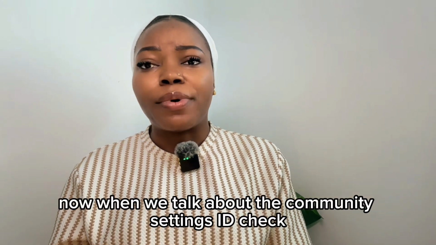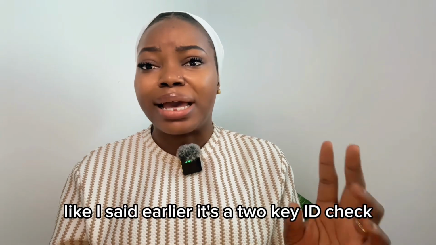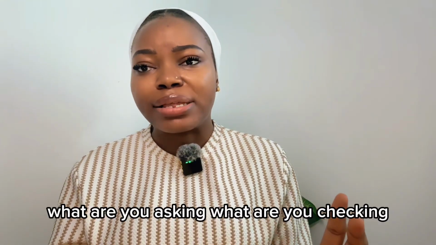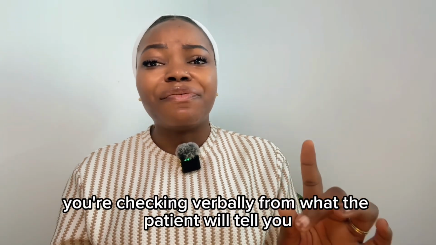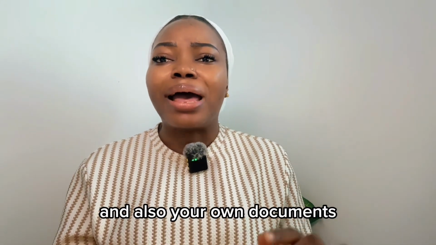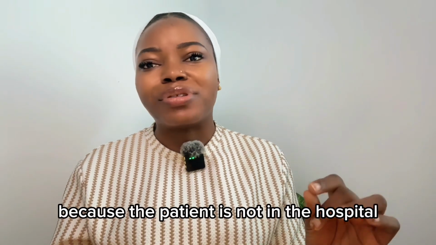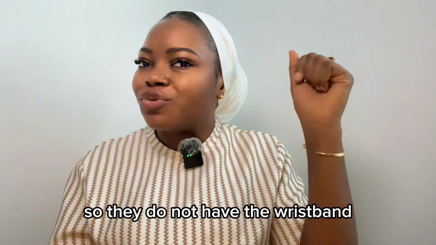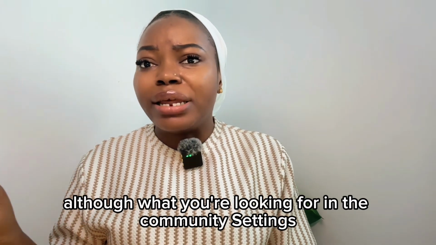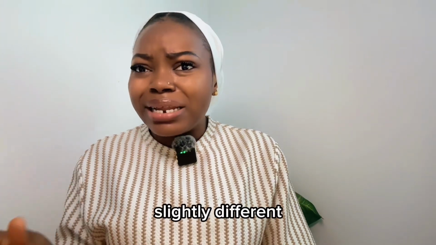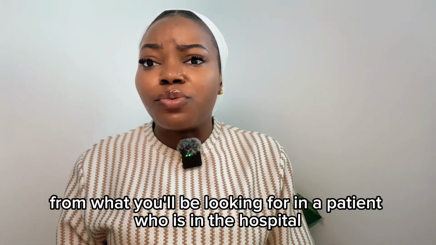Now, when we talk about the community settings ID check, like I said earlier, it's two key ID checks. What are you checking? You're checking verbally from what the patient will tell you, and also your own documents. That's the scenario that you're being given. Why? Because the patient is not in the hospital, so they do not have the wristband. It's that simple, it's that easy. Although what you're looking for in the community settings ID check is slightly different from what you'll be looking for in a patient who is in the hospital.